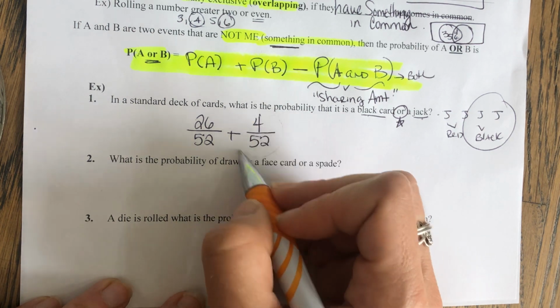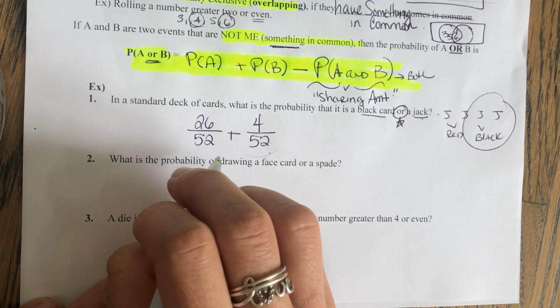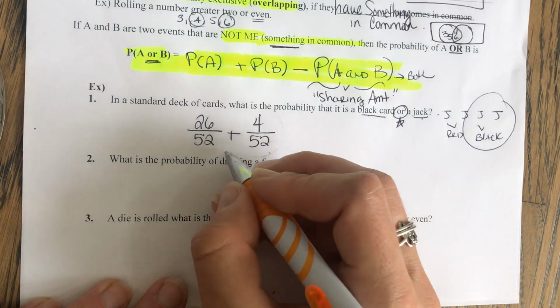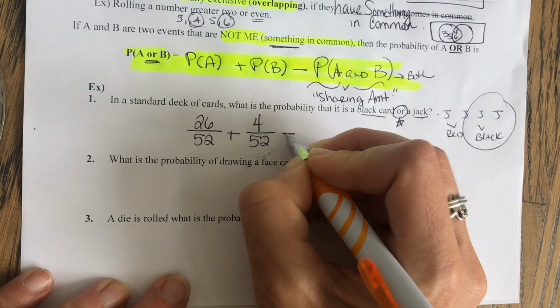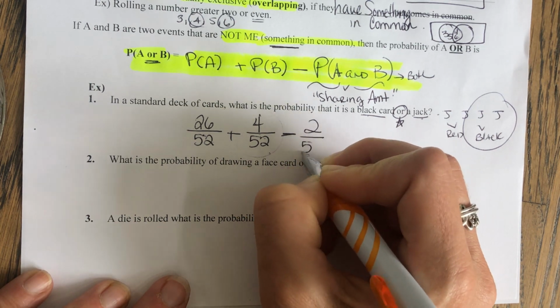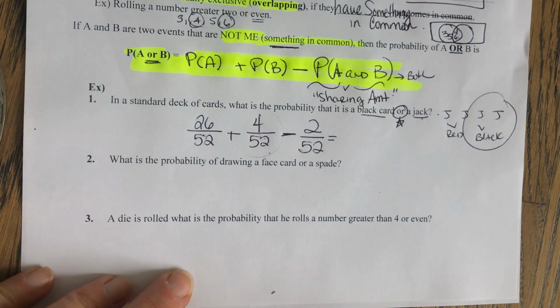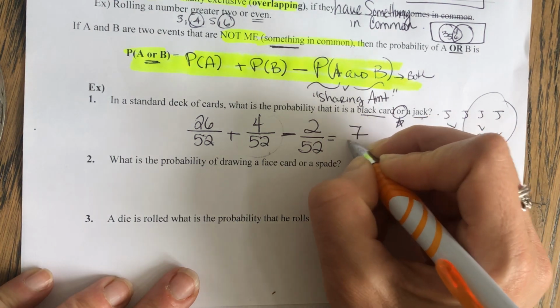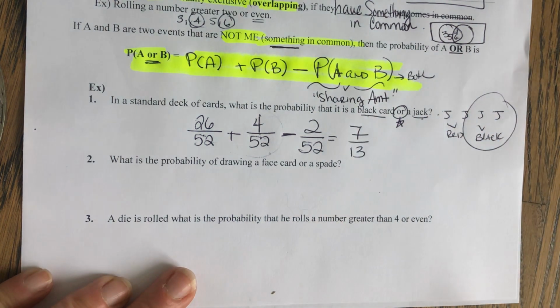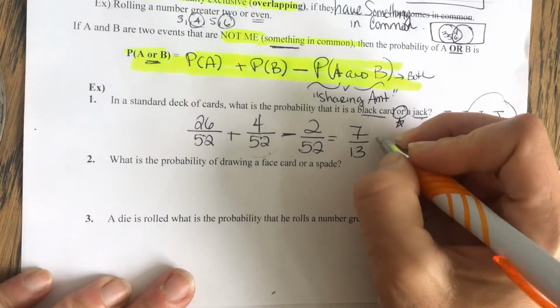Included in your 4 jacks, you included 2 black cards. So that's what it means for the overlapping. You're double counting them. So if I'm double counting them, then I need to get rid of what I double counted, which is why you subtract the 2. Okay, simplify it, put it in your calculator. You're gonna get 7/13. Or you guys can give it to me as a percent, which is about 54%.